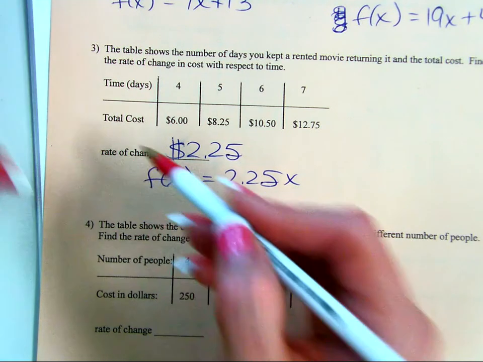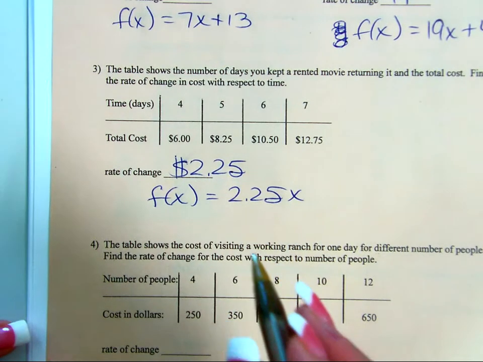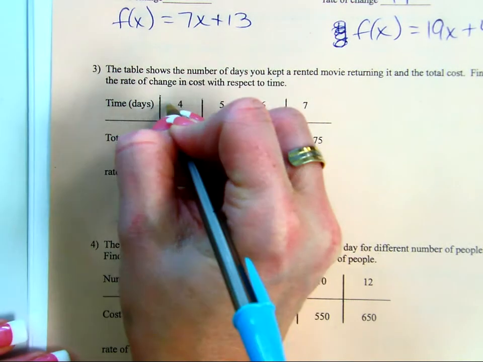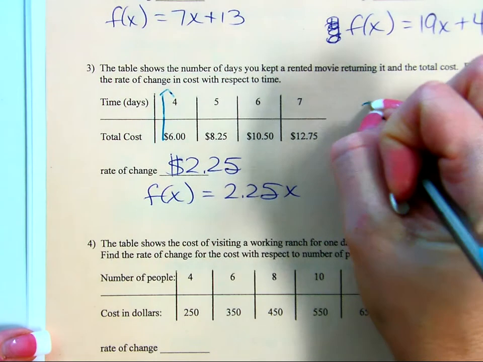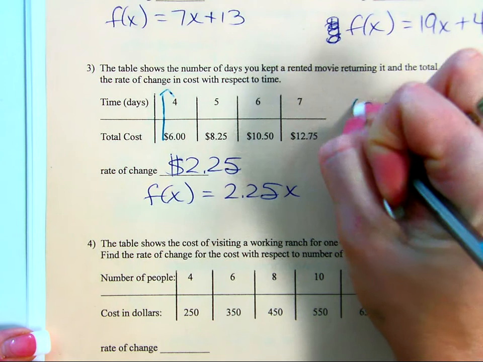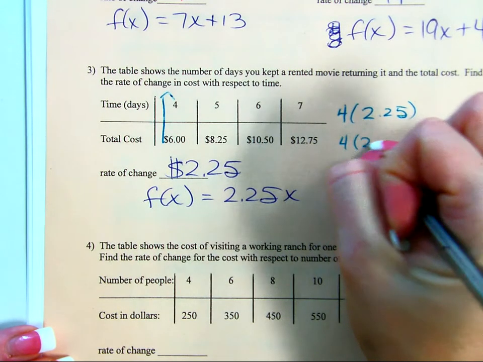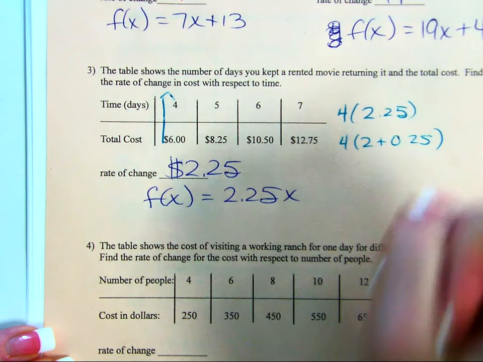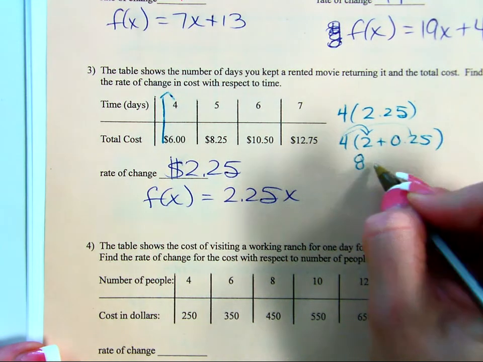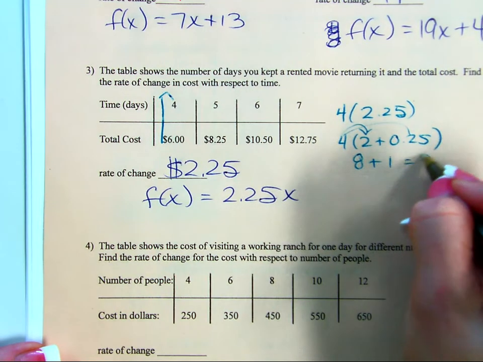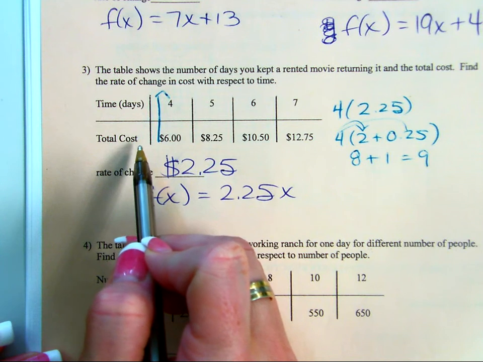Yeah, JC. Like whatever 2.25 times 4 is. He says, well, to get back to 0, I'm going to need to go back 4 places, right? So I'm going to need to go back $2.25 4 times, right? And if that confuses you, then just think of it like this: 4 times 2 is 8, and 4 times a quarter is $1. So going back 4 would be the equivalent of going back here $9.